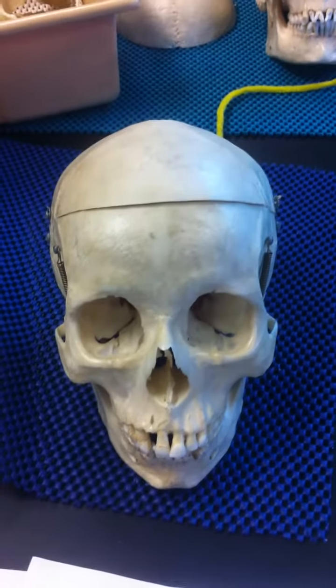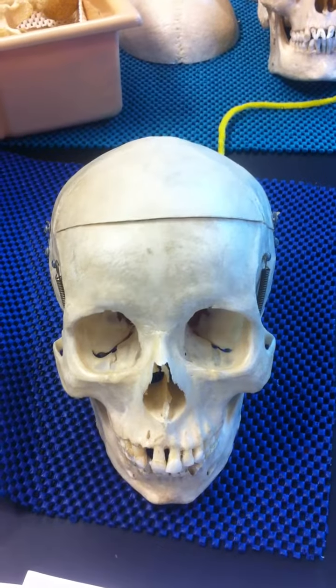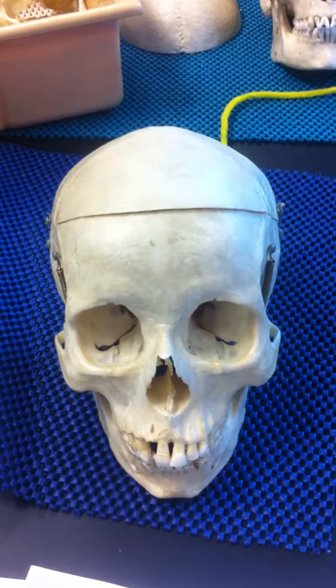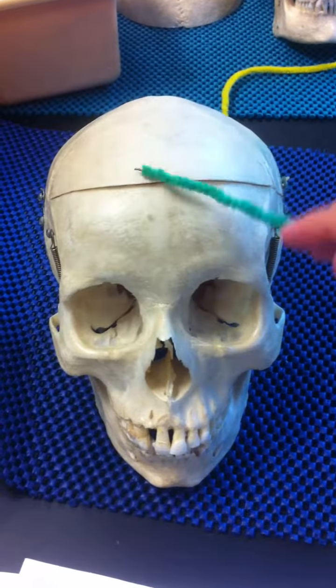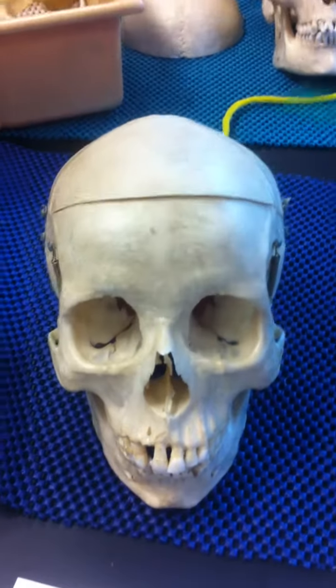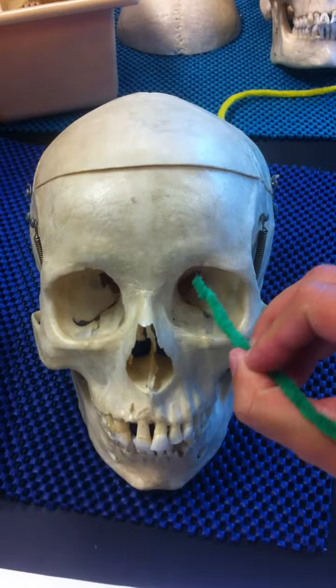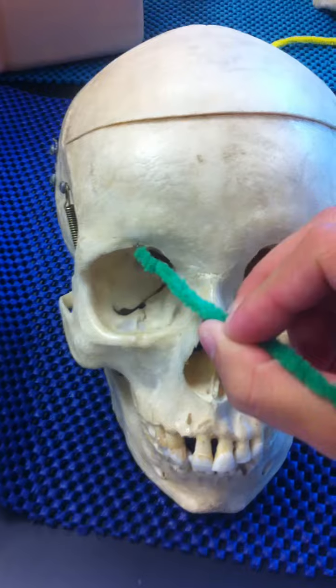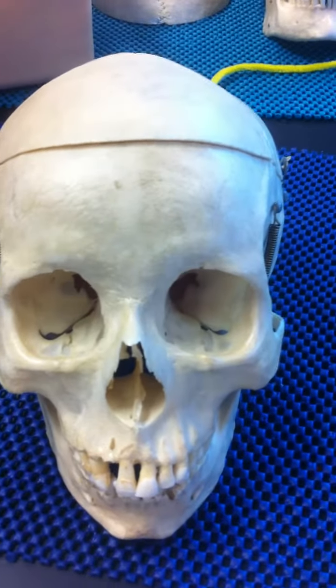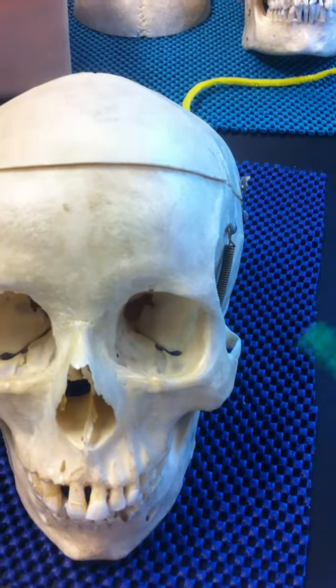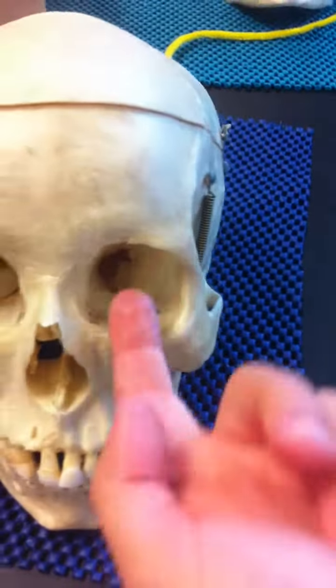Go. Cranial nerve. Okay, so this is the frontal bone right here. Cranial nerve 1, cranial nerve 3. Supraorbital notch, which would be cranial nerve 5, right here, and 6 here. Superior orbital fissure. Lacrimal fossa would be inside. You can feel it with your finger right here.